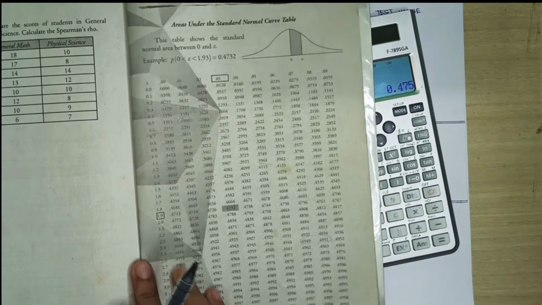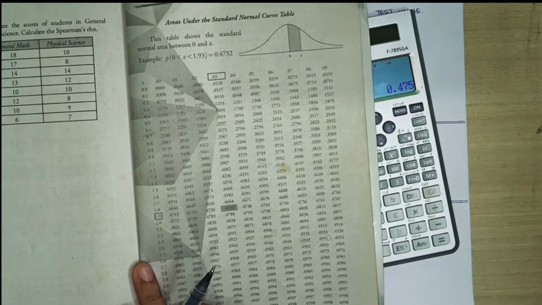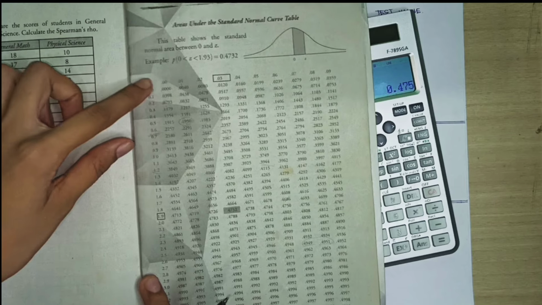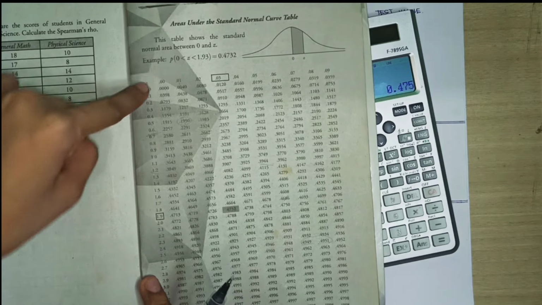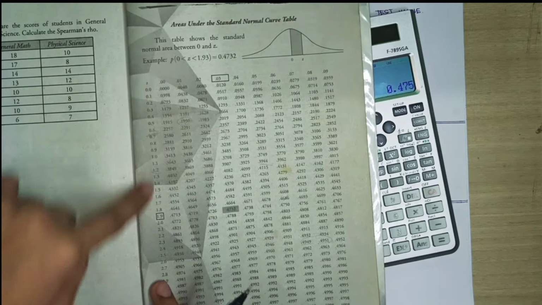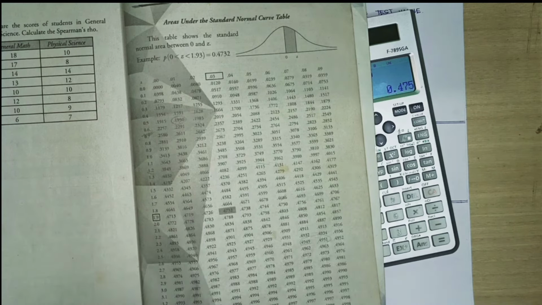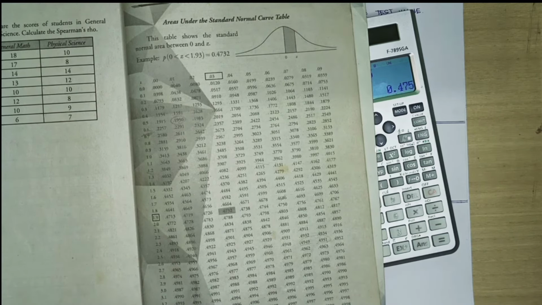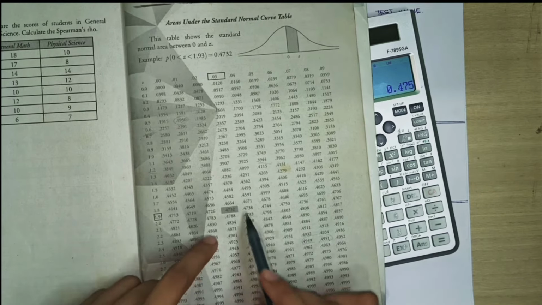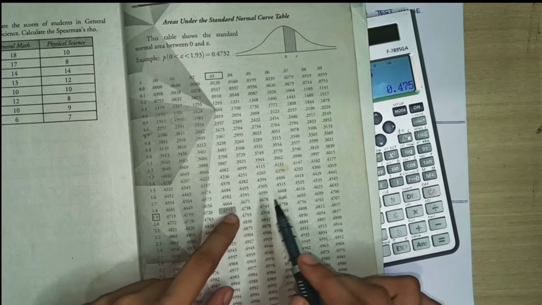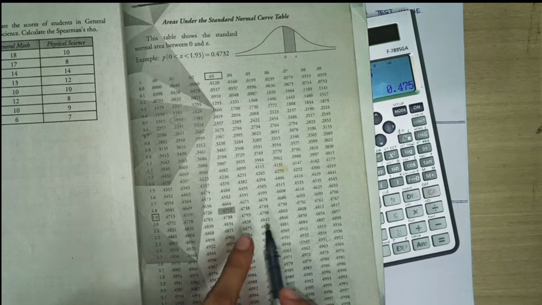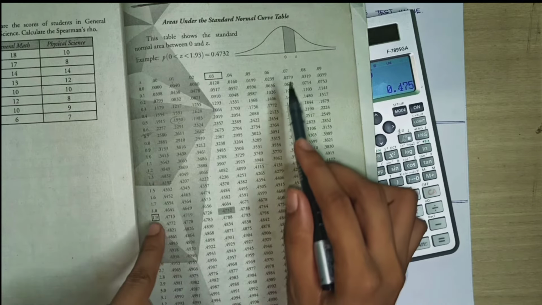So, dati, pag kinukuha natin yung areas under the normal curve, ang ginagawa natin, tingin sa taas, then tingin sa gilid, then kung saan mag-intersect, yun yung area. But then, ngayon po, pabaligtad. Sa loob tayo maghahanap. Sa loob natin nahanapin si number. Then, tsaka tayo palabas. Okay?